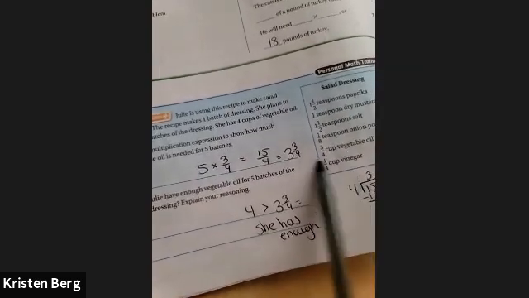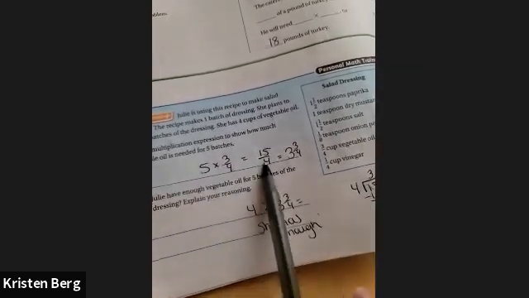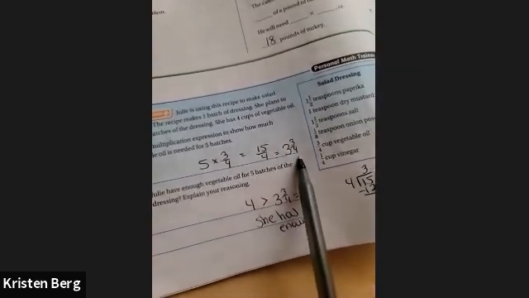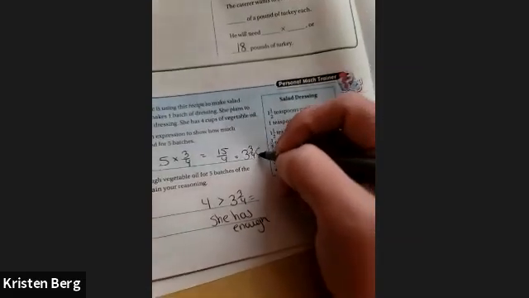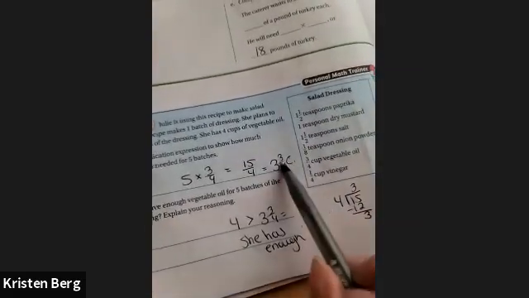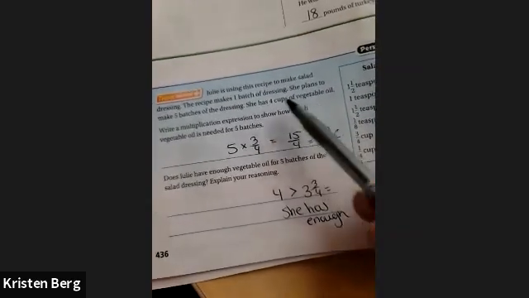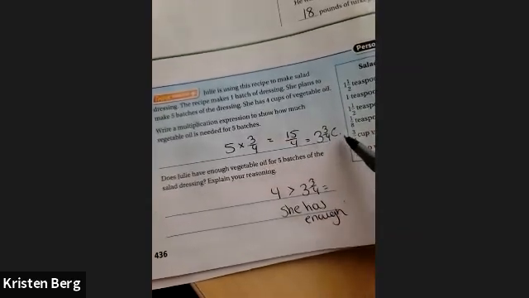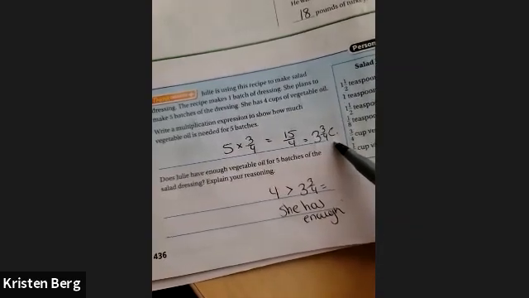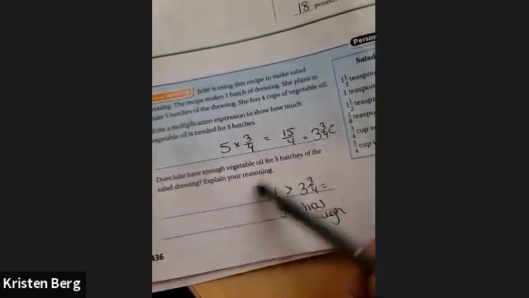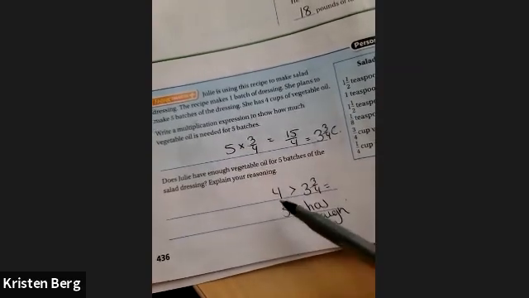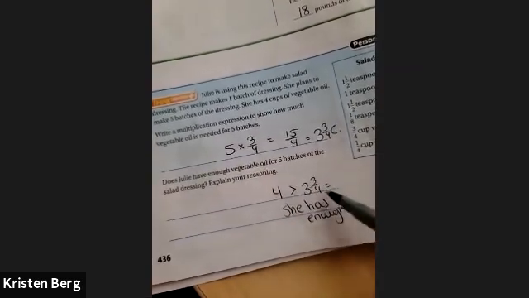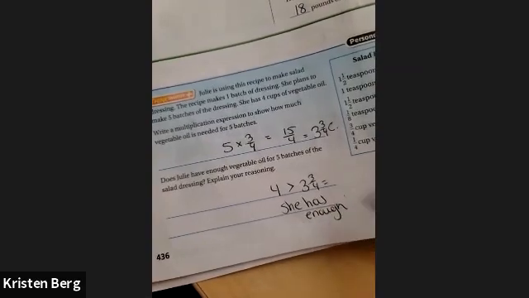So 3/4 times 5, when you multiply that out and divide it out, it comes out to be 3 3/4 cups is what is needed to make this. So they're wondering, will she have enough if she had 4 cups of vegetable oil and she only needs 3 3/4 cups? Does she have enough? And yes, she does have enough because she has 4 cups, which is more than 3 3/4. So she does have enough of that.